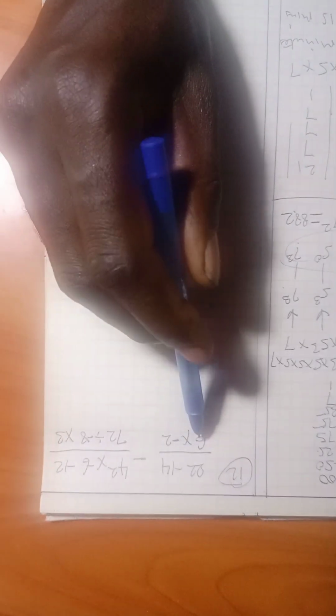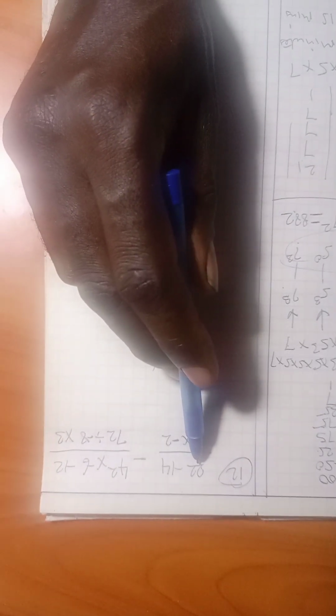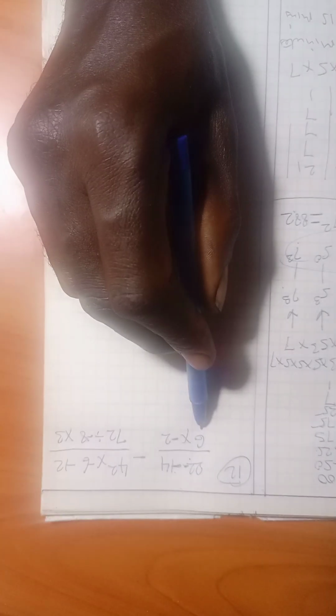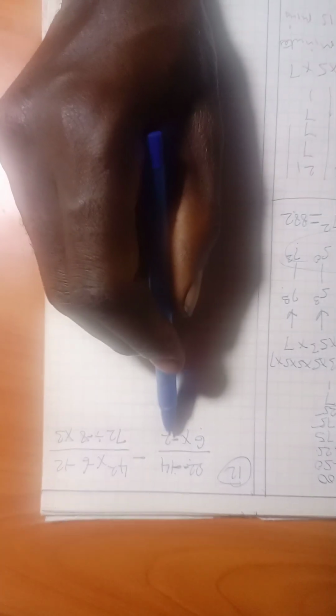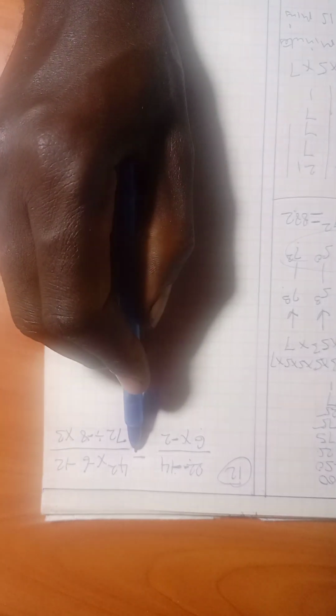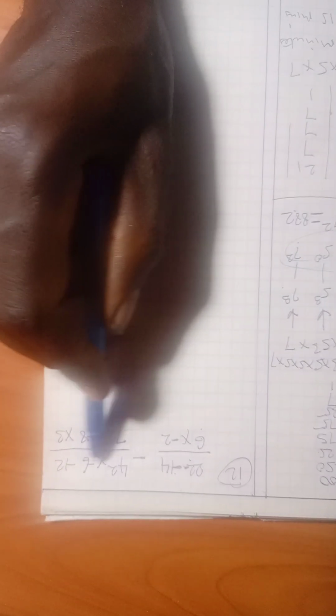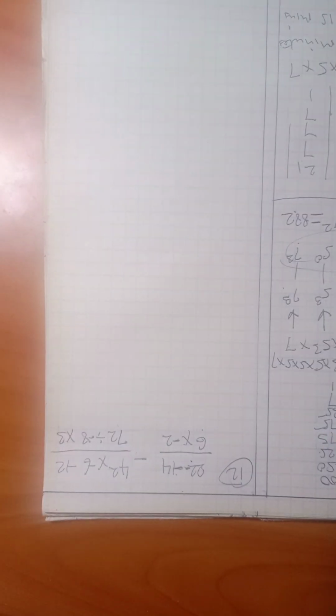Now you get a question like this. Evaluate 22 minus negative 14, all over 6 multiplied by negative 2, minus 4 squared multiplied by negative 6, minus 12, all over 72 divided by negative 8 multiplied by 3. For such a sum, what do you do? You work this part first. You work this part first.